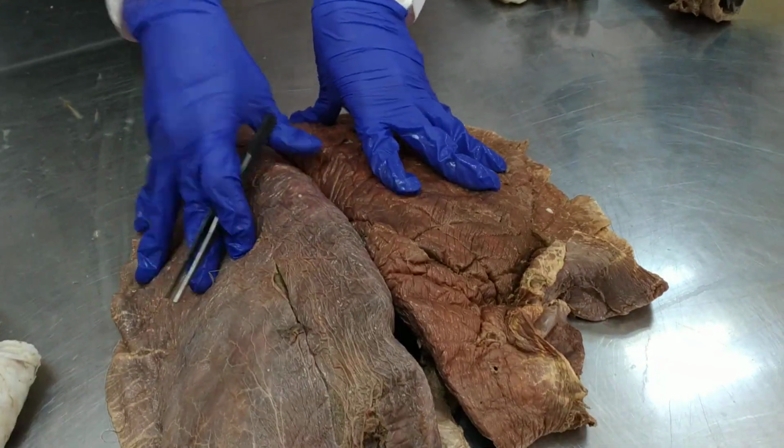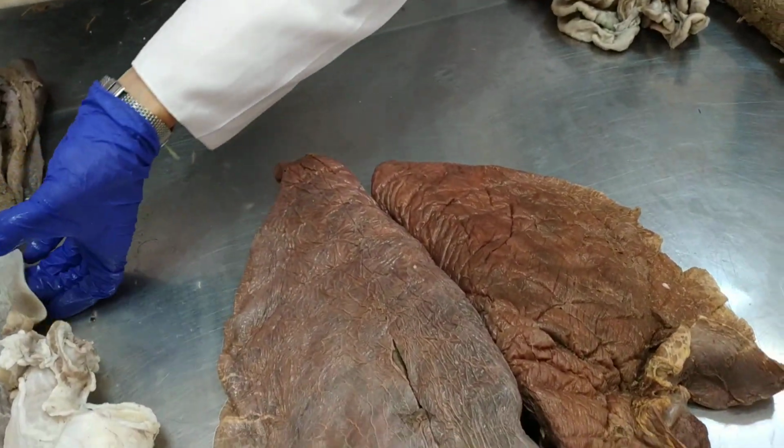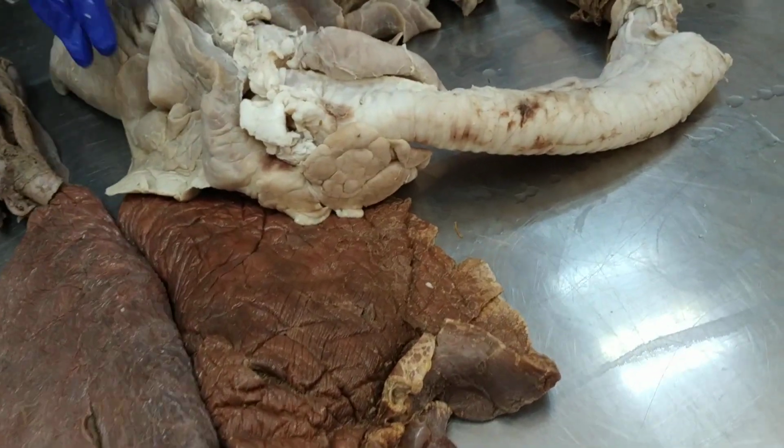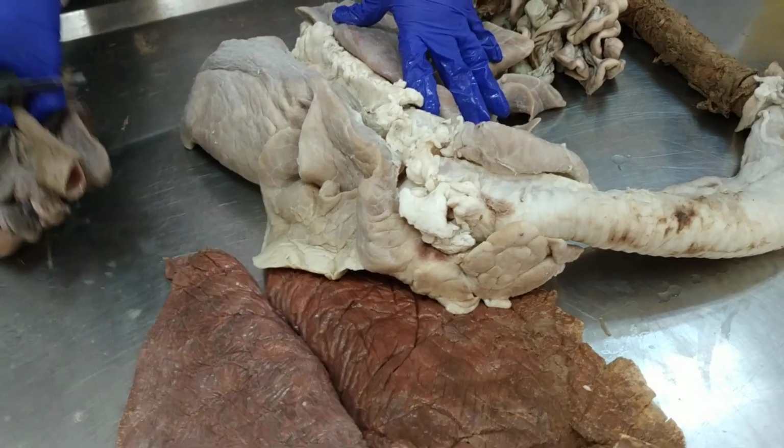Okay, now we come to the ruminants. We have the large ruminant and the small ruminant.